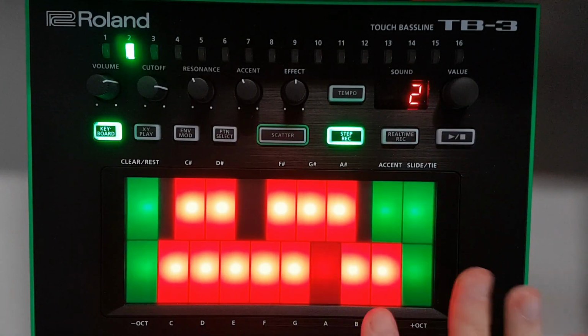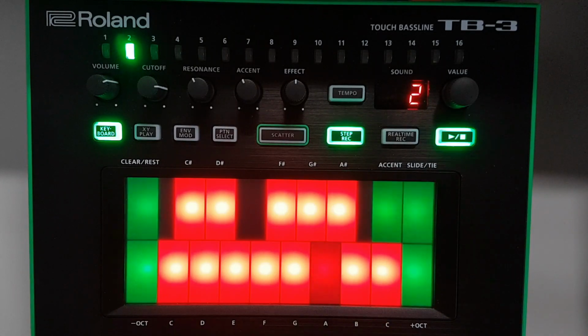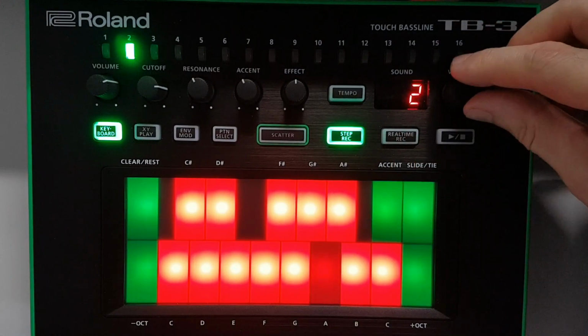This is a tricky explanation, but I don't know why the TB-3 shows you the C here in the higher instead of this position.